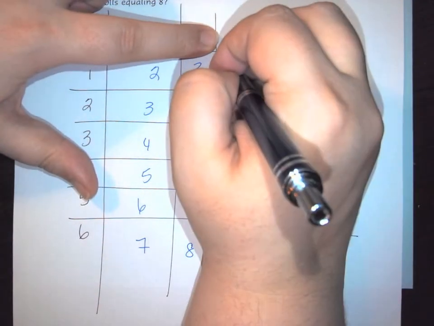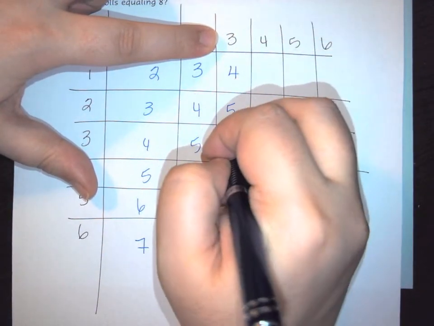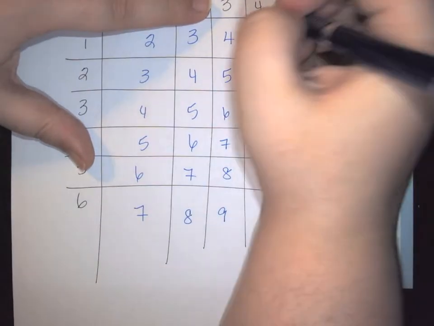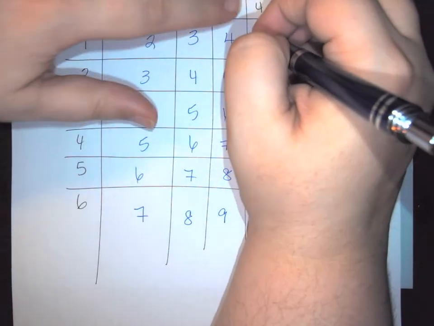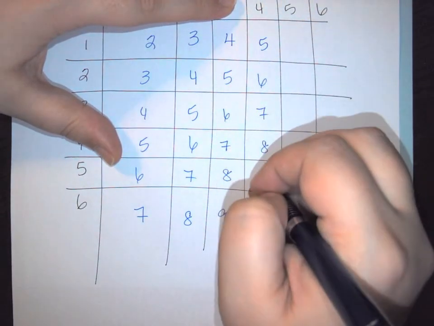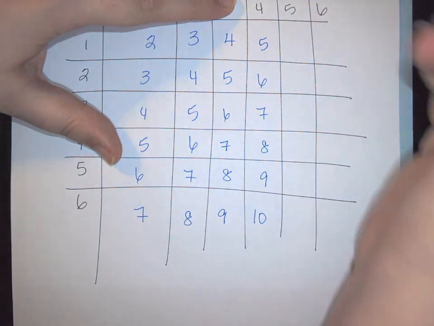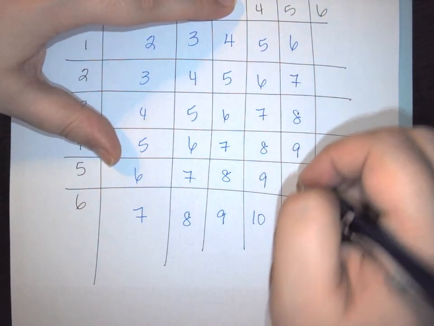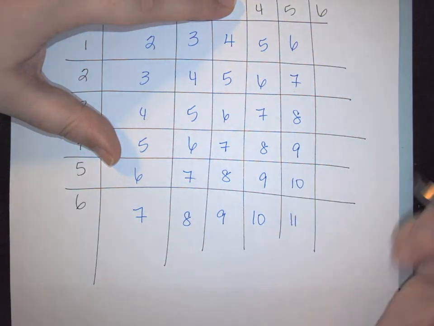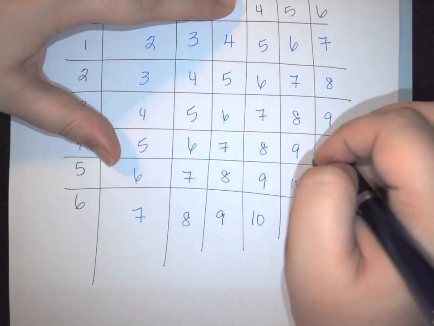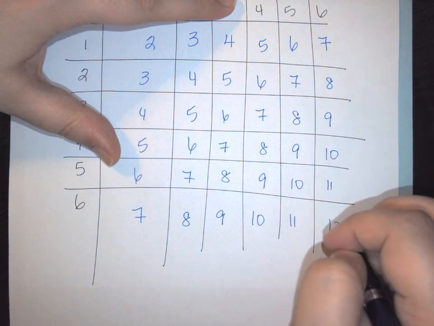Then this goes 3, 4, 5, 6, 7, 8, 9. This goes 4, 5, 6, 7, 8, 9, 10. Then 5, 6, 7, 8, 9, 10, 11. And then I have 6, 7, 8, 9, 10, 11, and 12.